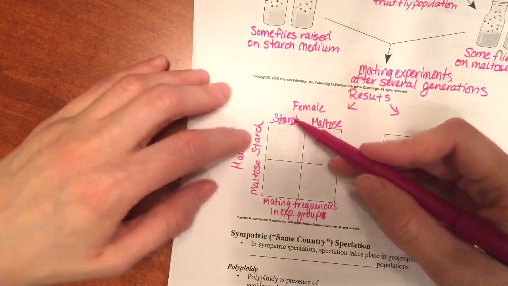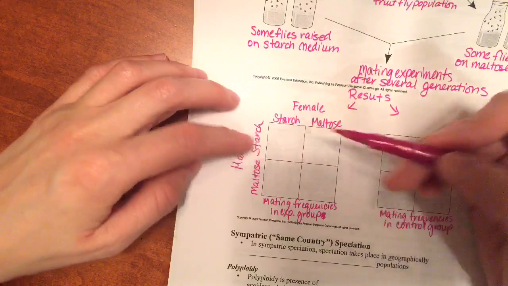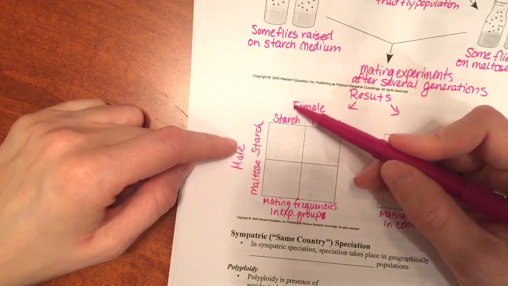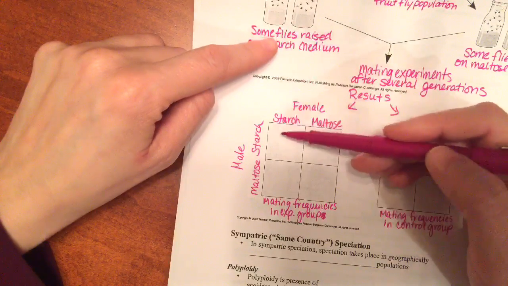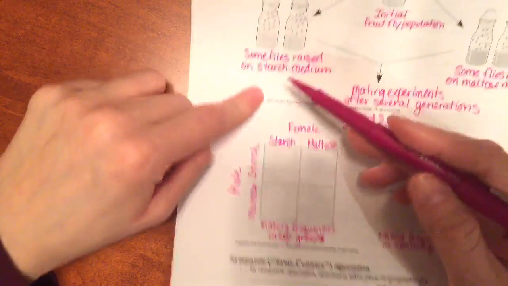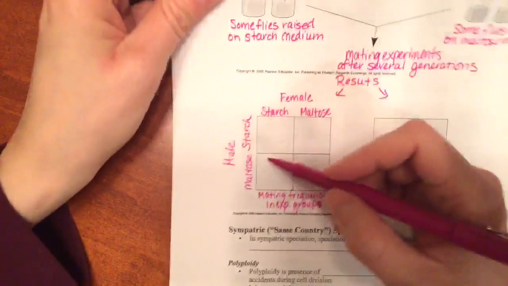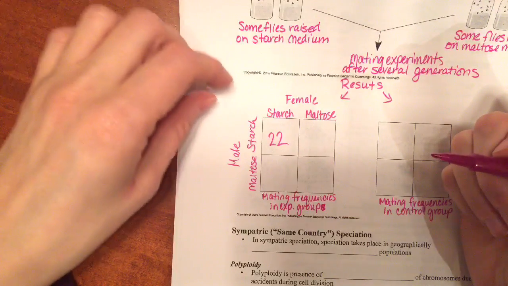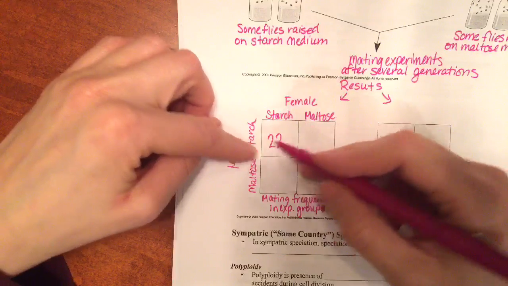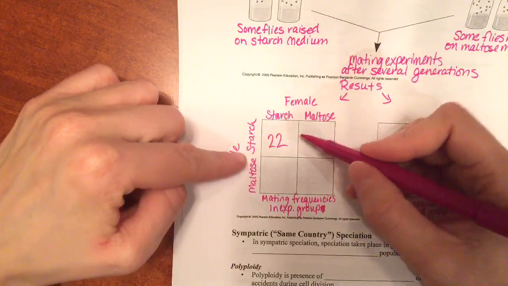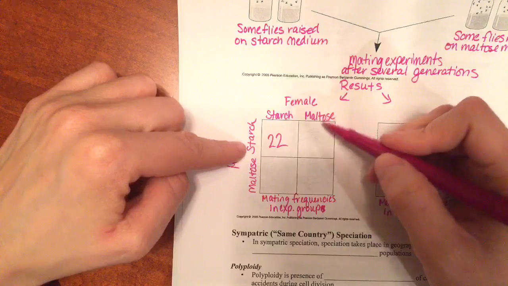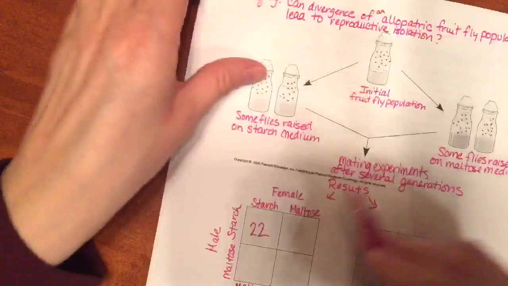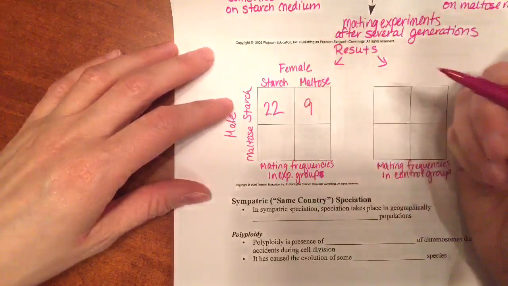So what they did is they put these together to see how often mating occurred. In this case, they put a female raised on the starch with the male raised on the starch. So male and female from starch, and they got 22 matings. So it's the same medium. Then they took the male from the starch and the female from the maltose, so one of each, different mediums, and they got 9 matings.